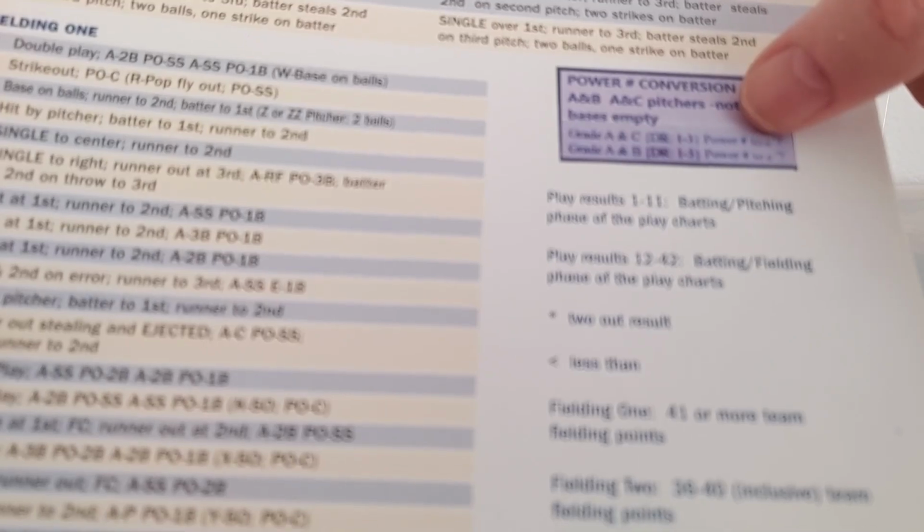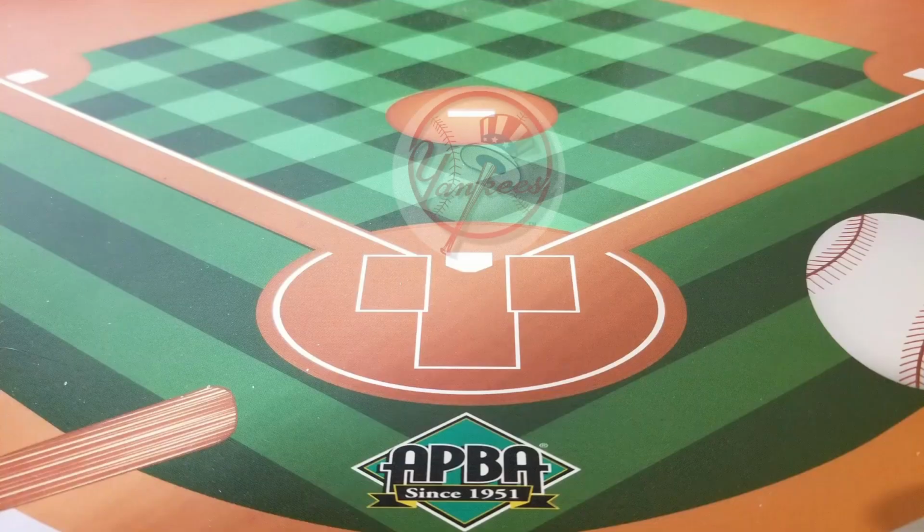If a grade A and C pitcher gets a die roll of a power number, then on 1 through 3, you change the power number to a 7. A grade A and B pitcher, if he gets a power number die roll, reroll of 1 through 5, change the power number to a 7. 6 would be the same power number. And that is not with the bases empty. So this power conversion does not apply on the bases empty chart, but the rest of the charts, it does apply. I don't know if we have any AC pitchers in this series. I think maybe there's one.